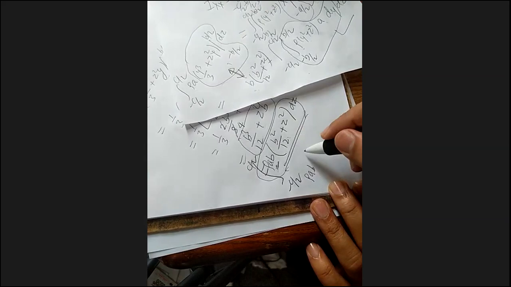What is the integration of B square over 12 dz? B square over 12 z, simply, right? Then what is the integration of z squared? Z cubed over 3. Then the limit goes from negative c over 2 to c over 2. That's your final integration now.